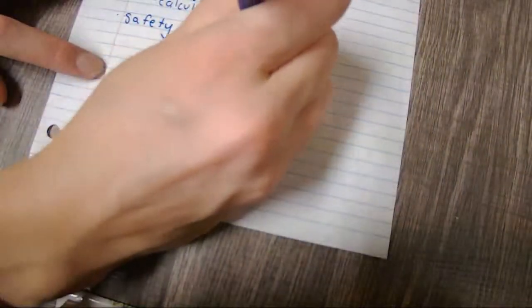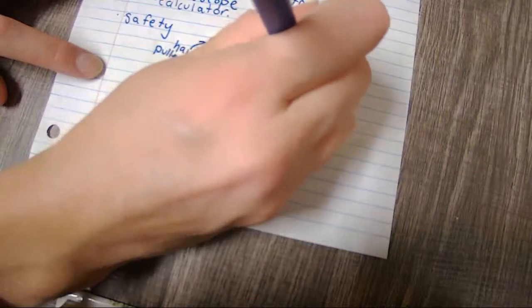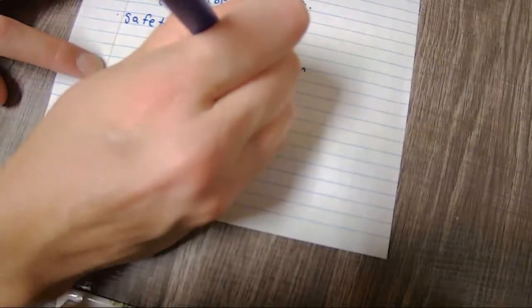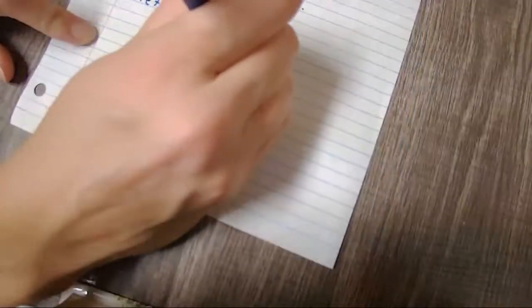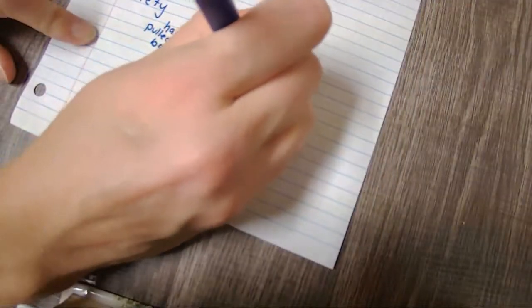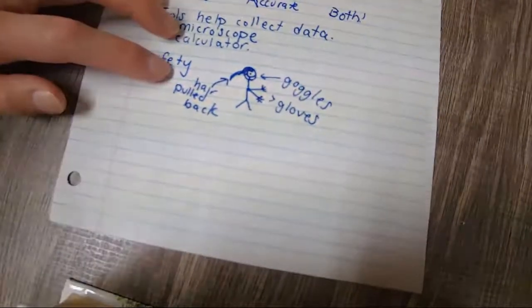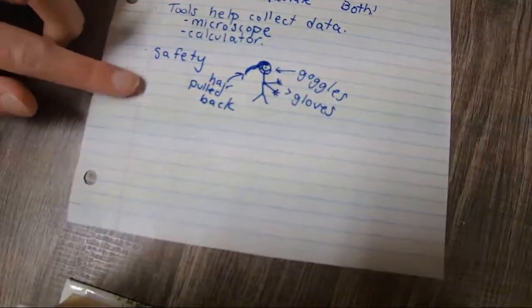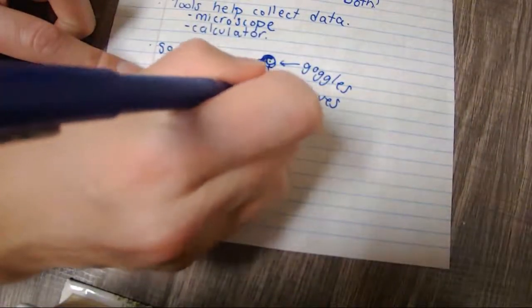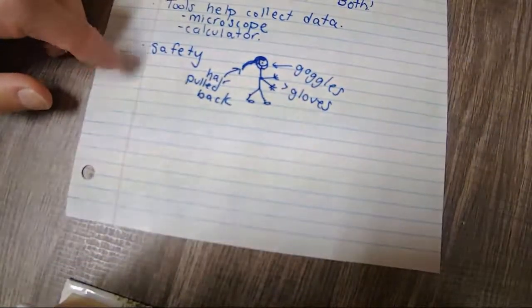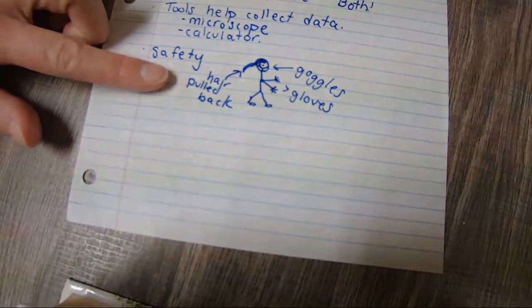Say goggles. Let's say she's wearing, oh boy, just gave her weird hands. Let's say she's wearing gloves too, right? These are all different types of safety things that we can use as scientists to help us protect ourselves. Another thing is like closed-toed shoes, right? Making sure you listen to all directions, making sure you're wearing your proper equipment, that kind of thing.